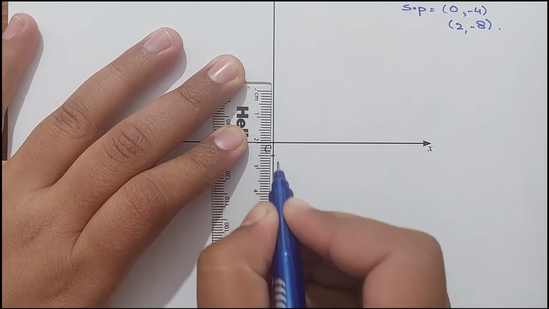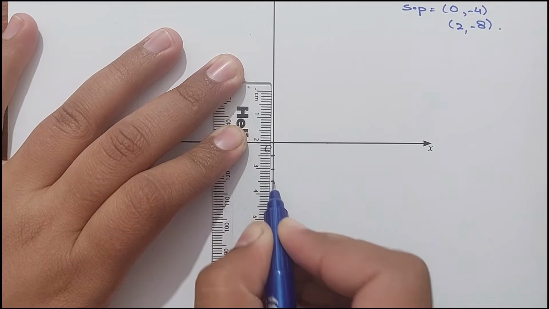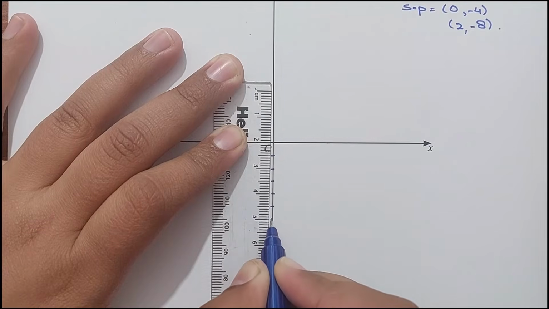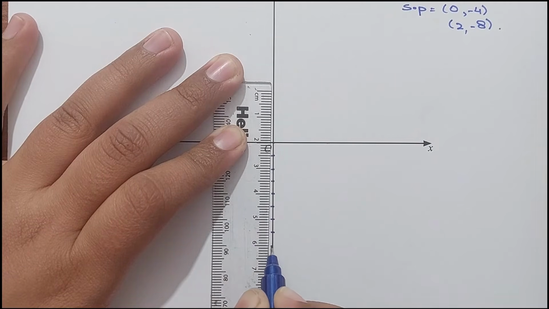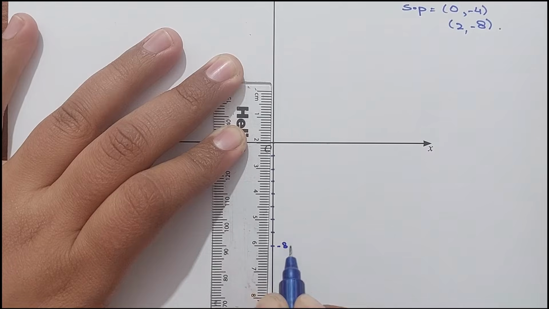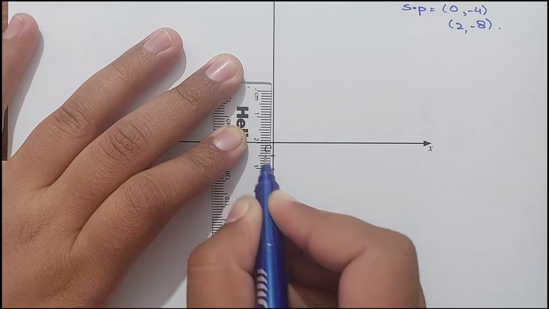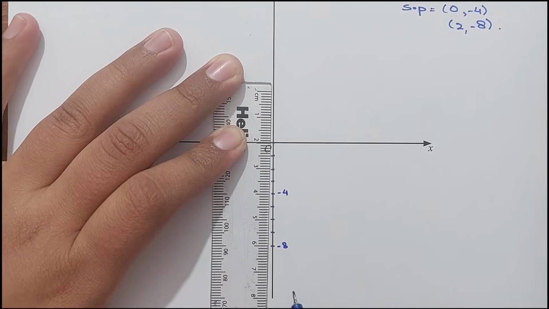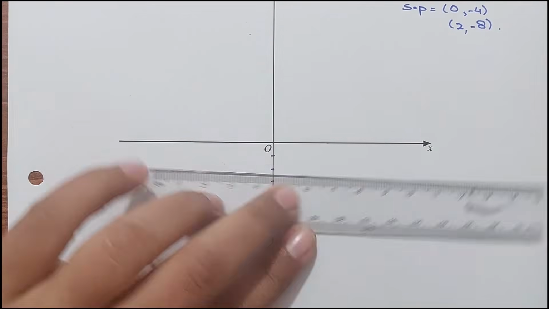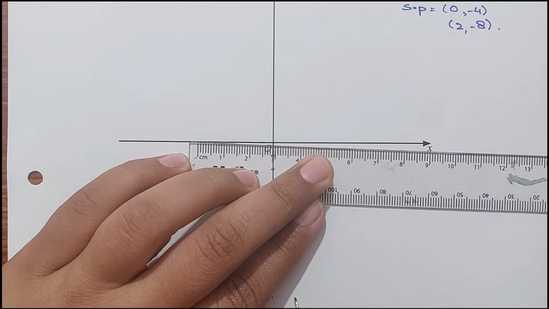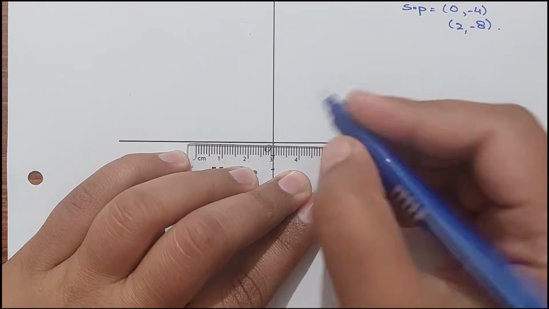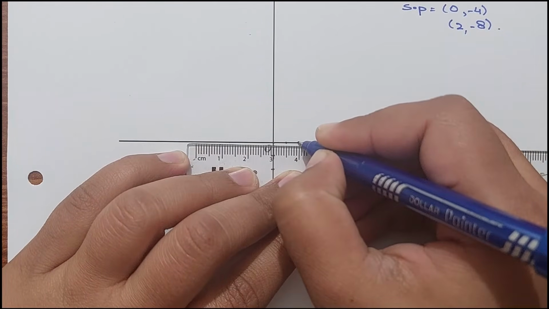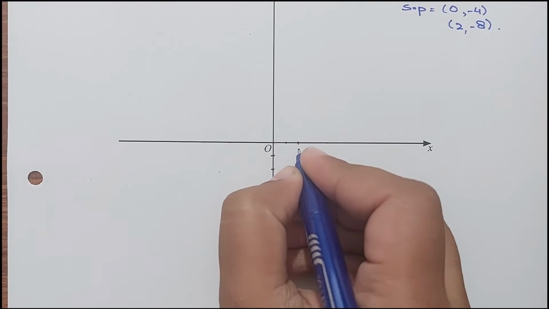So if I mark minus 1, minus 2, minus 3, minus 4, minus 5, minus 6, minus 7, minus 8. This is negative 4 we need, and the x values we need are 0 and 2. This would be 1 and 2.